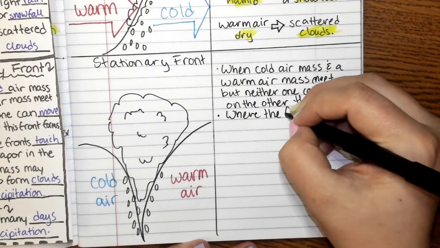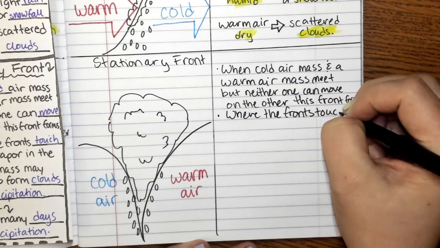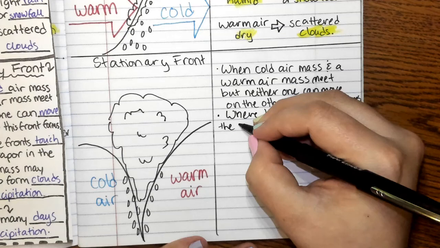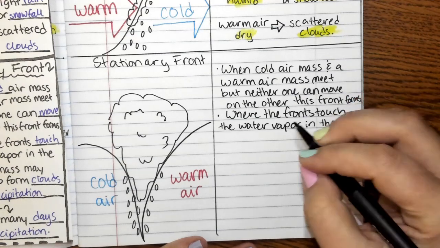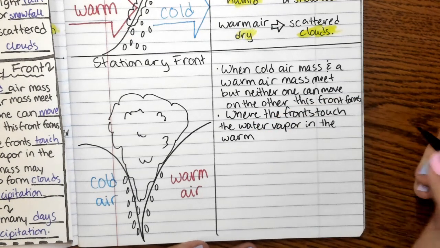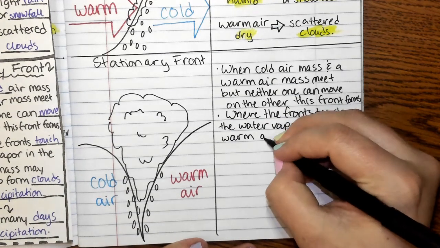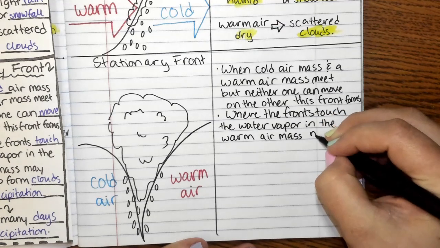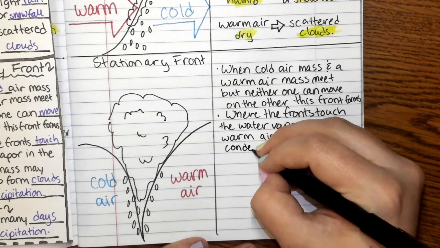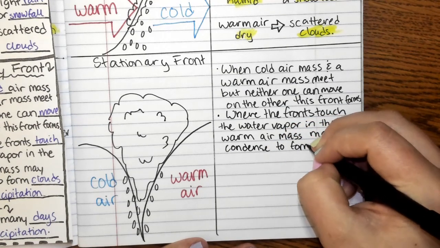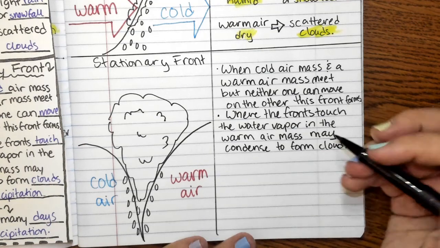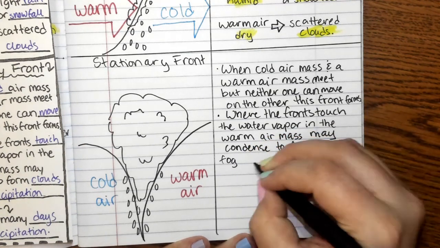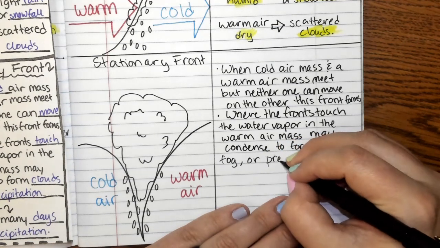Where the fronts touch, the water vapor in the warm air mass may condense to form clouds, fog, or precipitation.